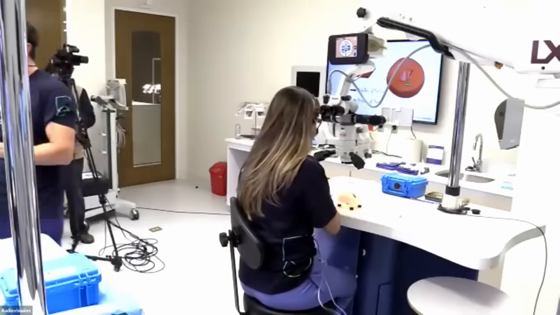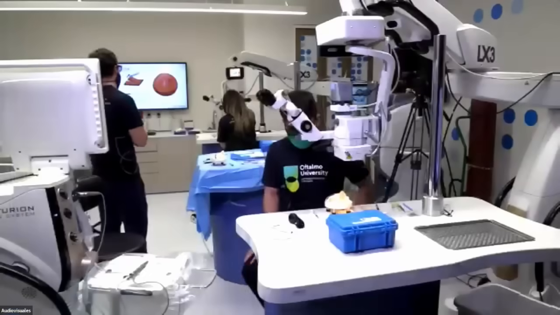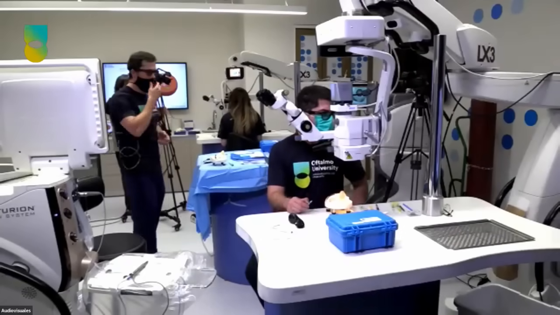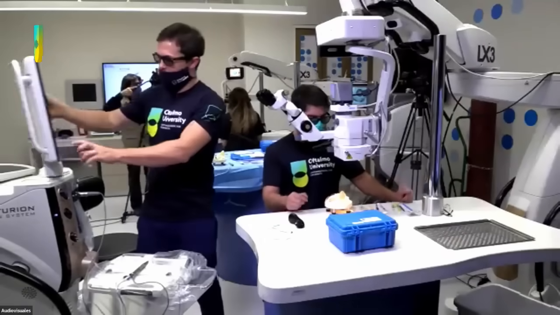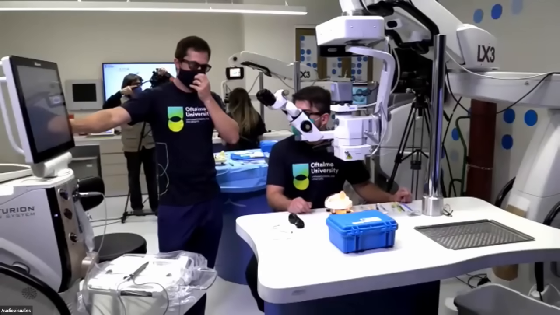I think we learned a lot from Capsulorhexis. We understood that you can learn so much in models like this, but in phacoemulsification, this is where the magic really happens. Why? Because we're going to have a machine, and we're going to have to listen to the machine. This is going to be so important.